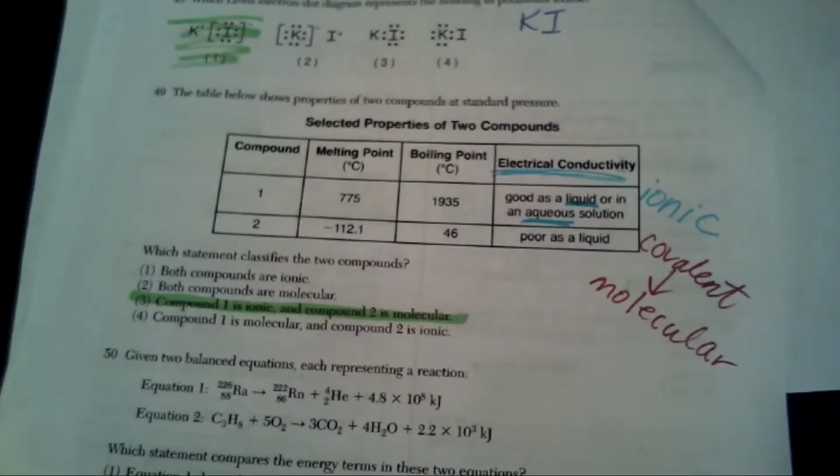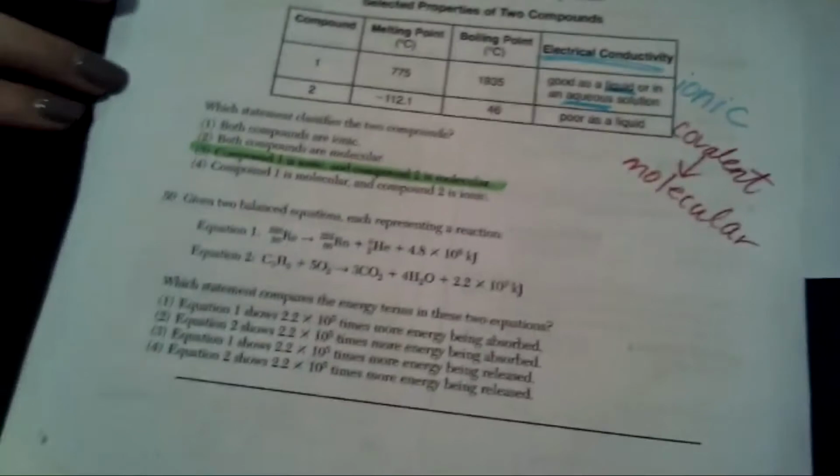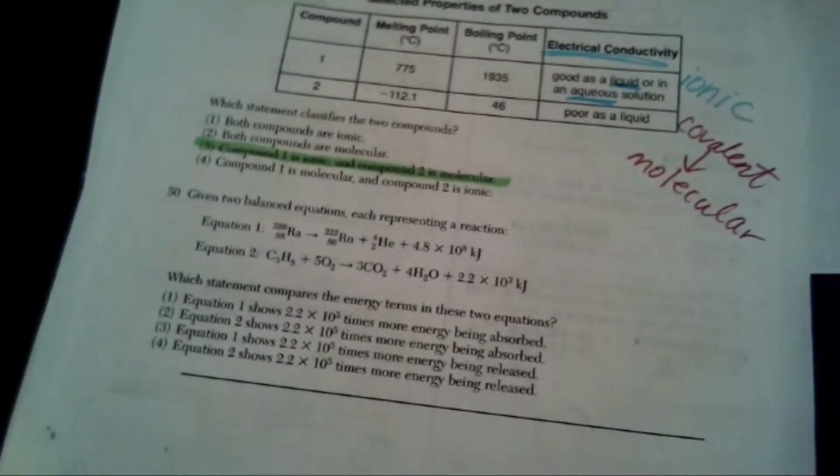Moving on to question 50, the last one of the multiple choice. Given 2 balanced equations, each representing a reaction, which statement compares the energy in terms of these 2 reactions? So we are looking at 1, a radioactive reaction. We have radium transmutating, or turning into radon, as it emits alpha particles.